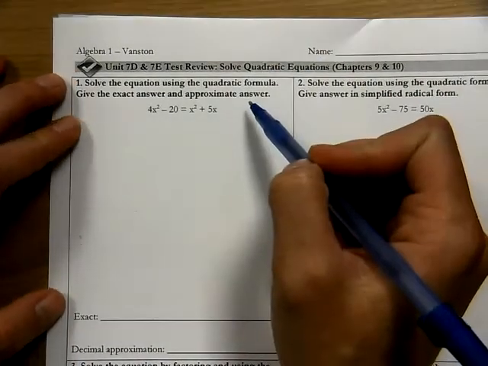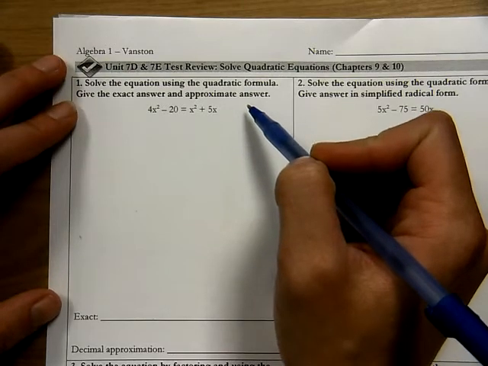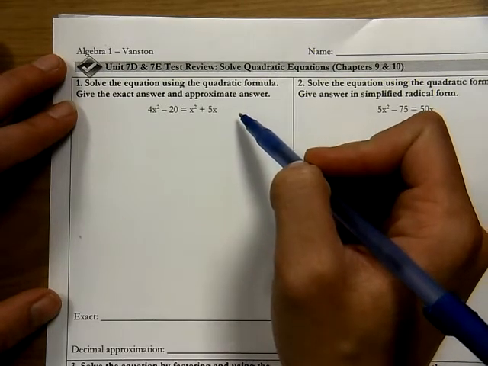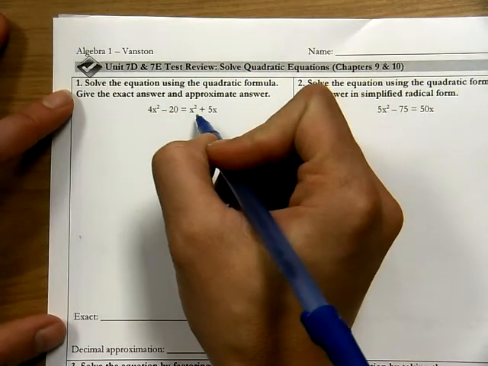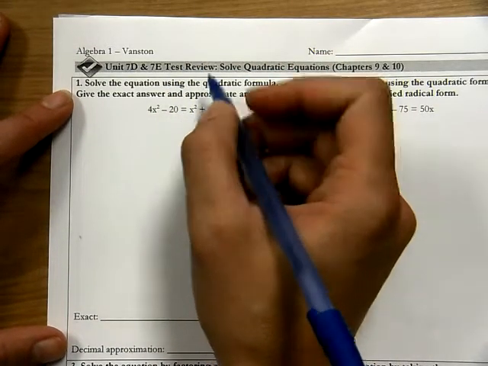So on the front, it tells us to use a quadratic formula. I know I only use the quadratic formula if the equation's in standard form. So looking at this, before I can use the quadratic formula, I have to get the equation in standard form, or set equal to 0.